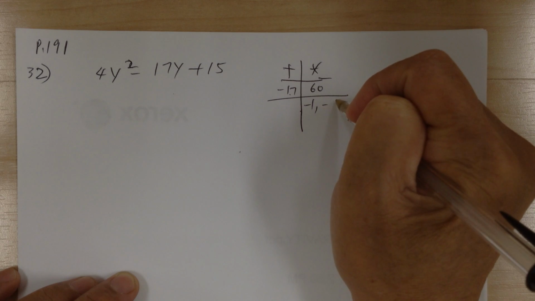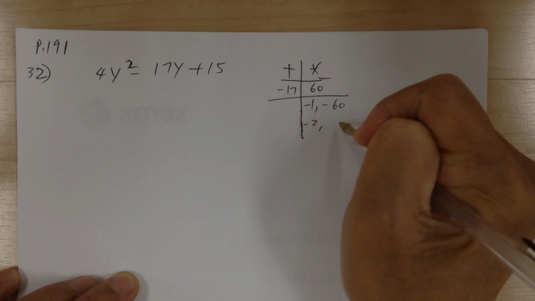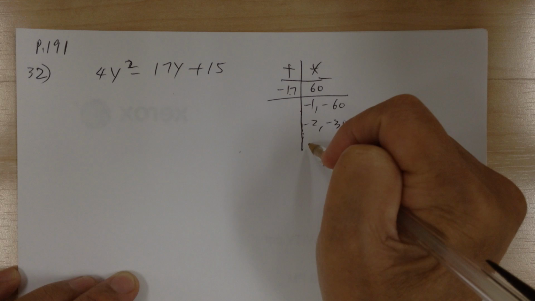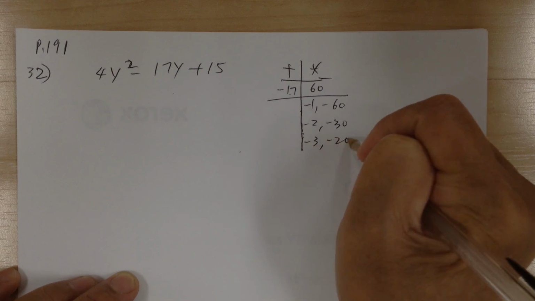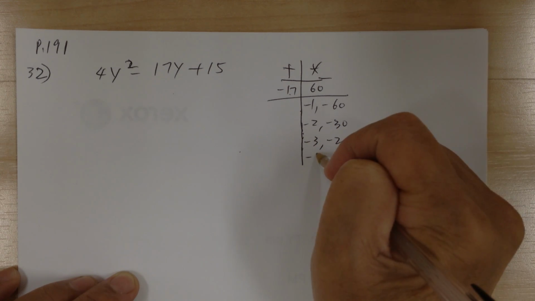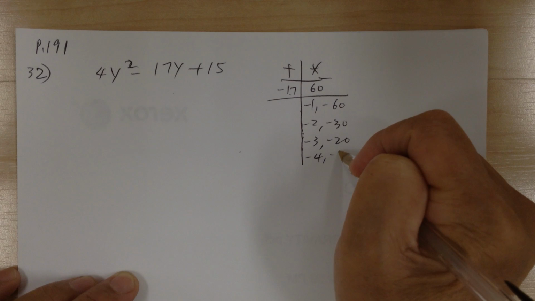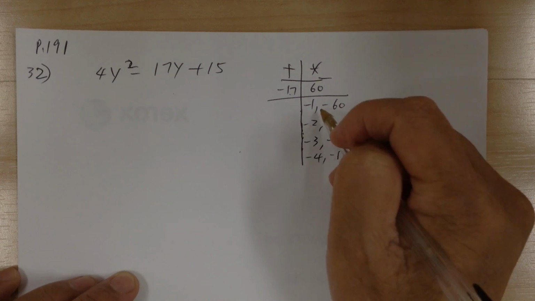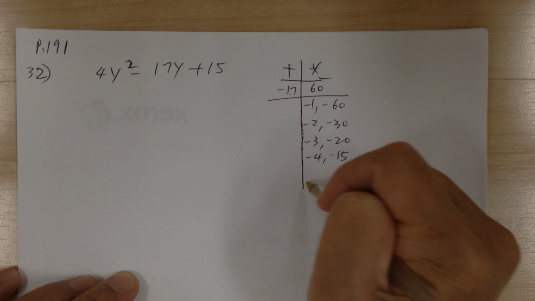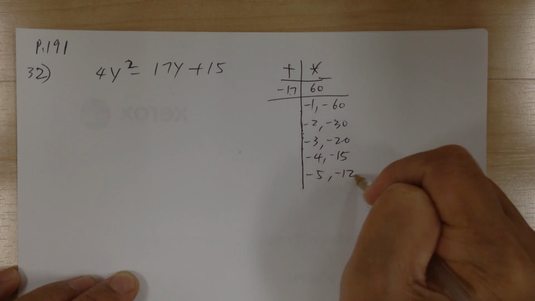Negative 1, negative 60; negative 2, negative 30; negative 3, negative 20; negative 4, negative 15; negative 5, negative 12, and that's the one.